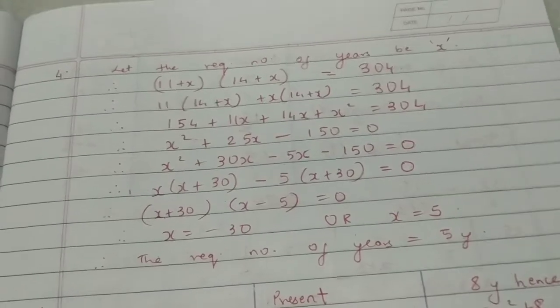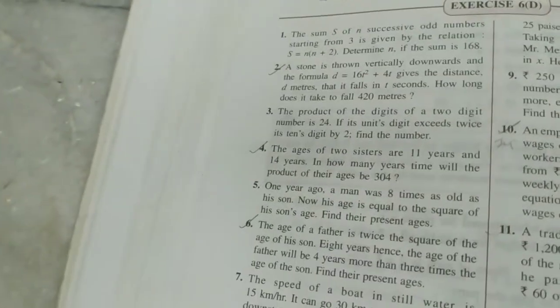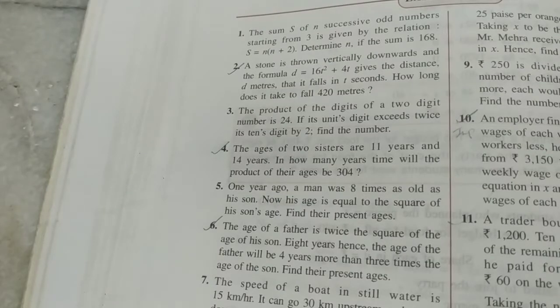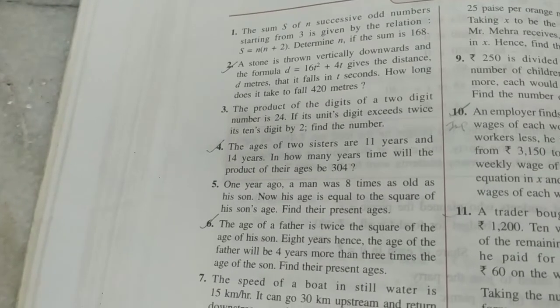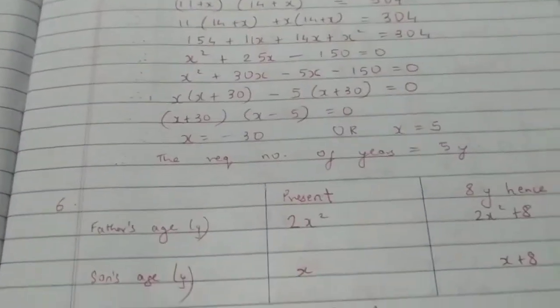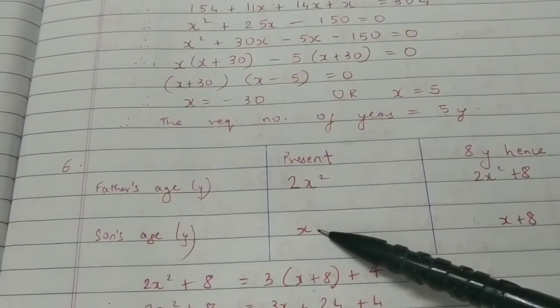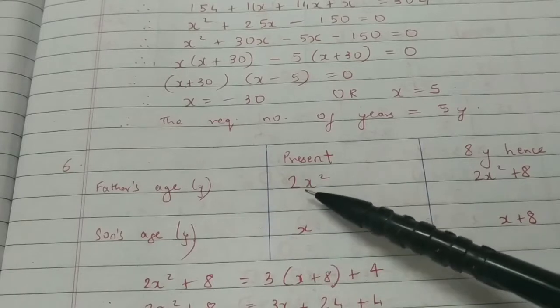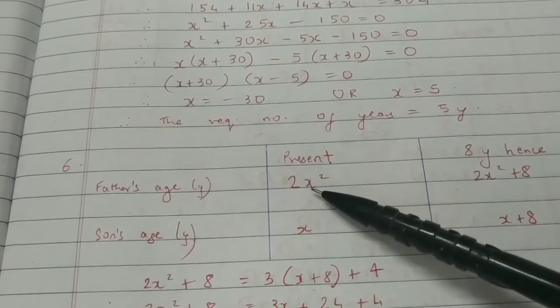Now the sixth sum. The age of a father is twice the square of the age of his son. 8 years hence, that means 8 years from now in the future, the age of the father will be 4 years more than 3 times the age of the son. Find their present ages. So we'll make a table for this. Let the son's age be x because that's a smaller age. And the father's age will be twice the square of the son's age.